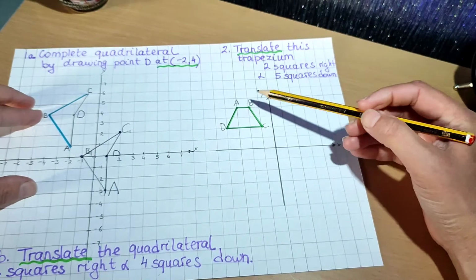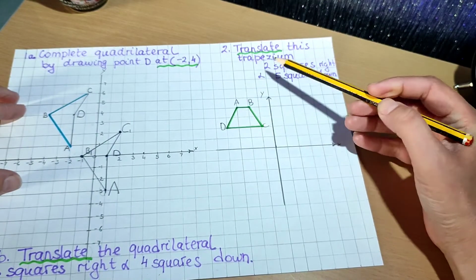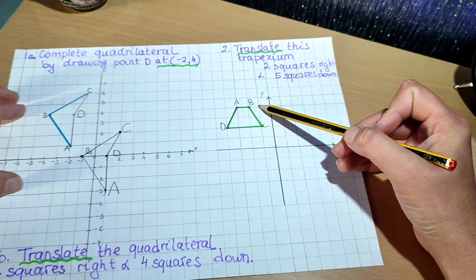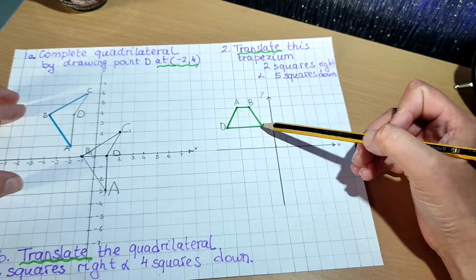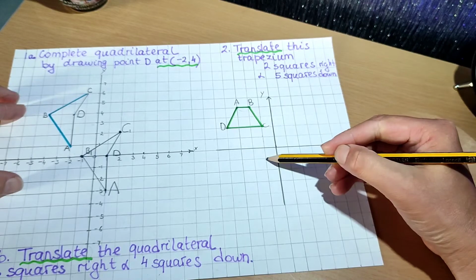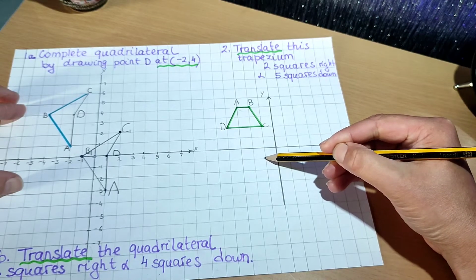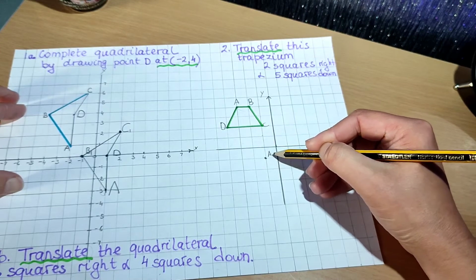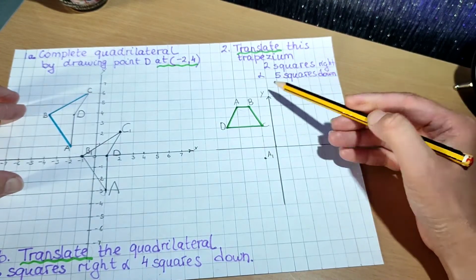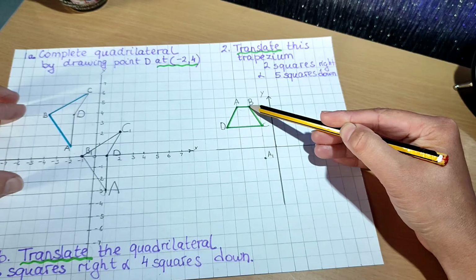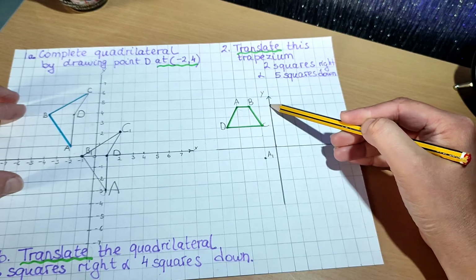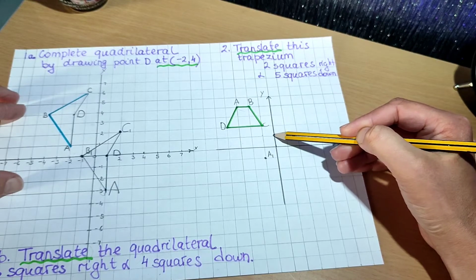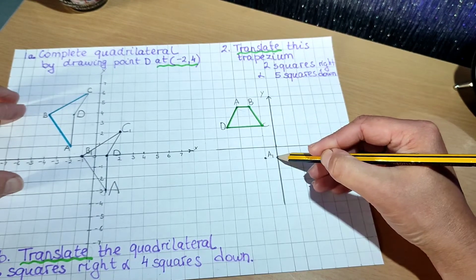So let's move point A first. 2 squares to the right, 1, 2, and 5 squares down, 1, 2, 3, 4, 5. This is our new point A now. Let's put A1. Okay, now B, 2 squares to the right, 1, 2, and 5 squares down, 1, 2, 3, 4, 5.